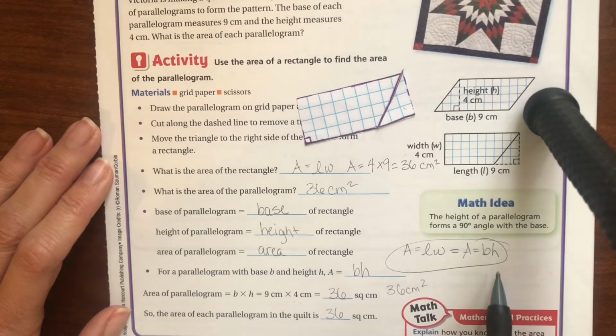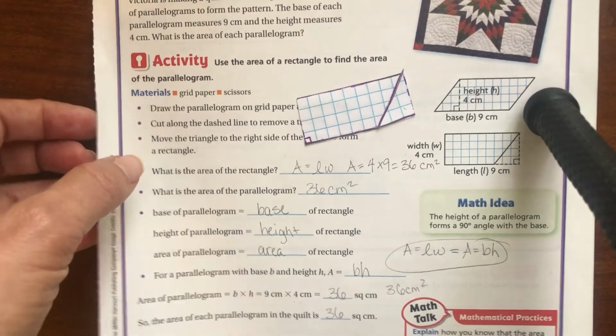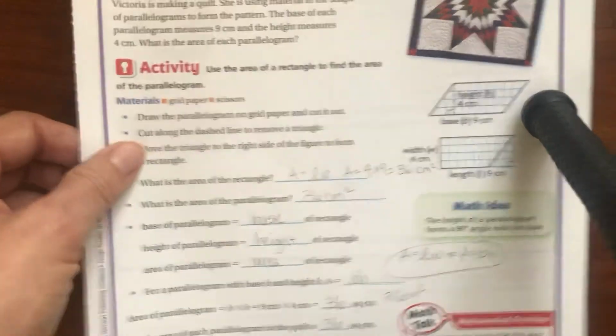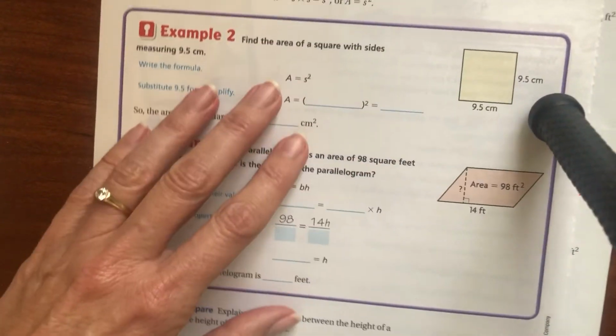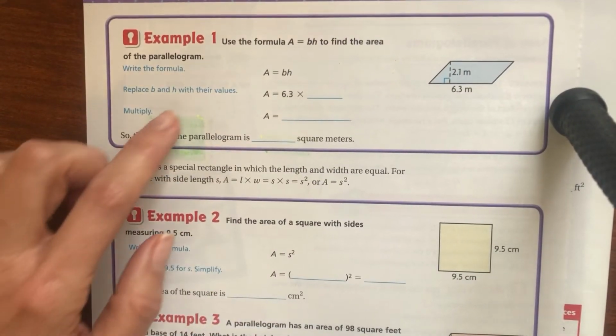They're synonymous. There's no difference between these two. So keep that in mind when you see them in the future, they're the exact same thing. All right, here we go.